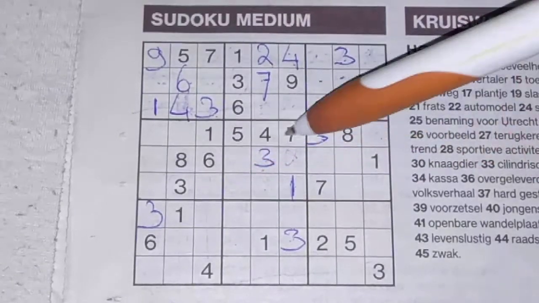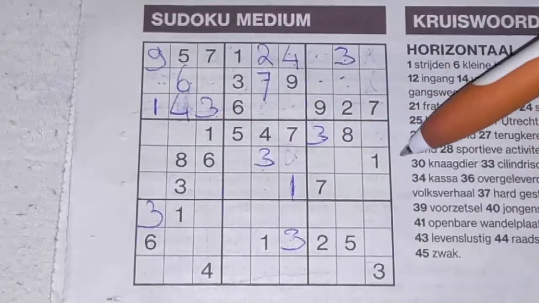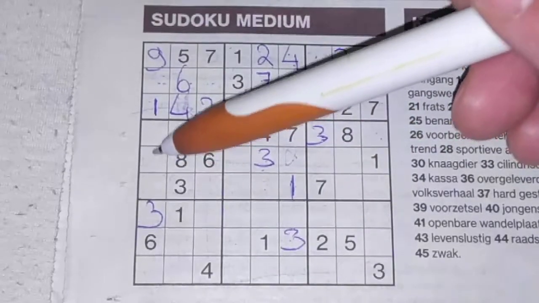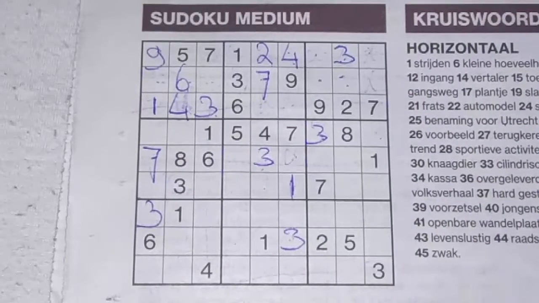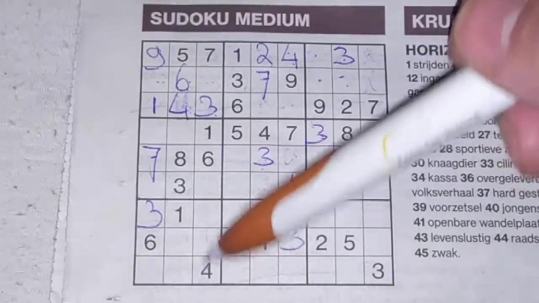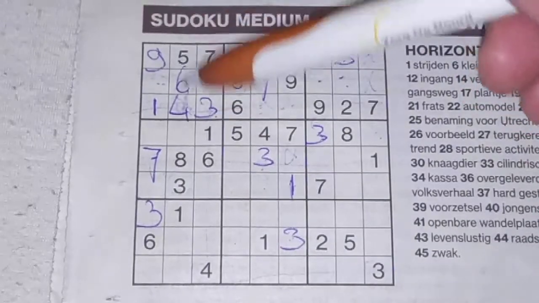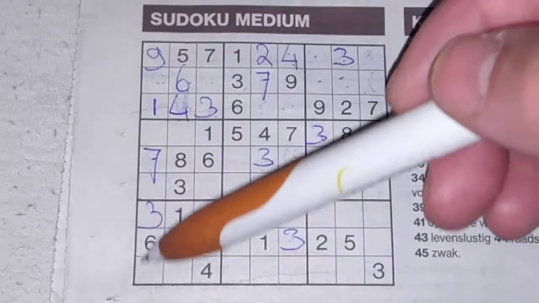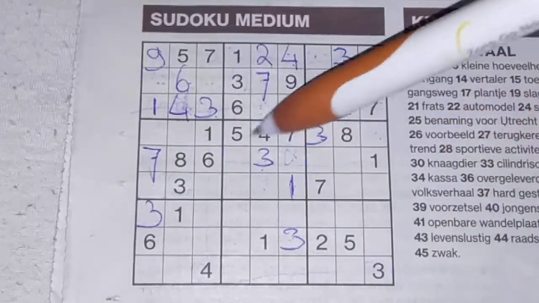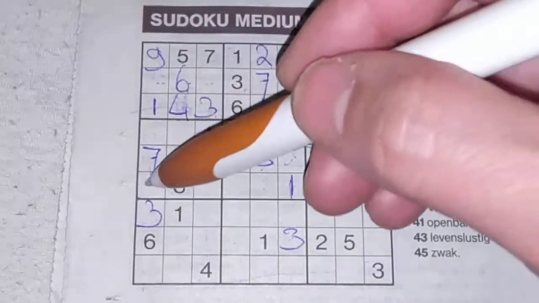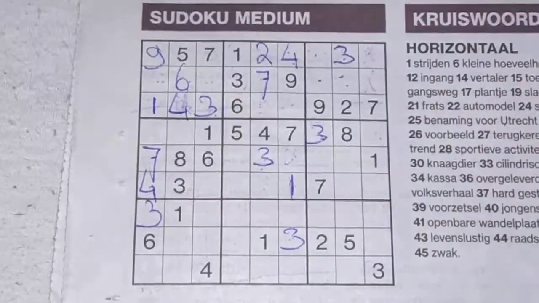7 in this row, 7 in that row, so in the middle row, the only place for the 7 should be here. Yes, 4 in this column, 4 in the second column, so in the first column, the only two places for the 4 are here and there, but I see here a 4. No 4 there, the 4 should be here.